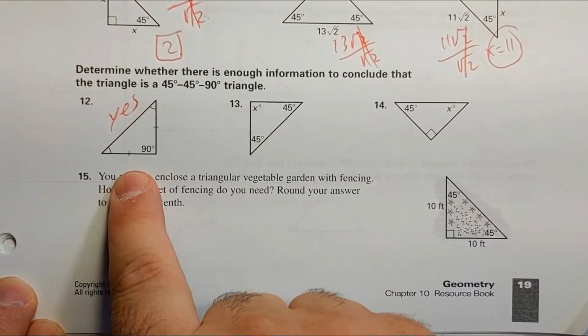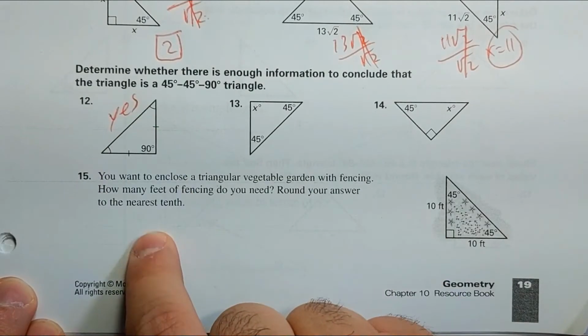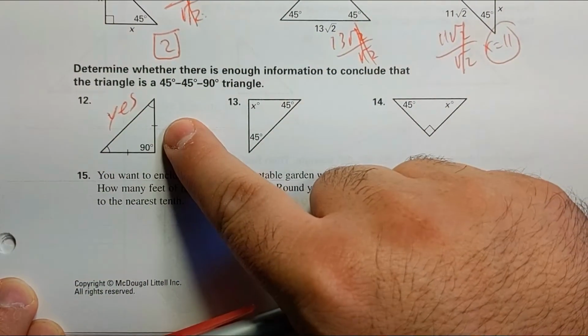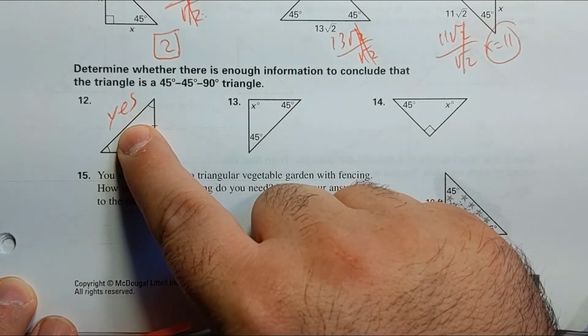So if I told you that was 7, the other side would be 7, and the hypotenuse would be 7 square root of 2. If that was 4, the other would be 4, and the hypotenuse 4 square root of 2. If that was chicken, that'd be chicken, and the hypotenuse would be chicken square root of 2.